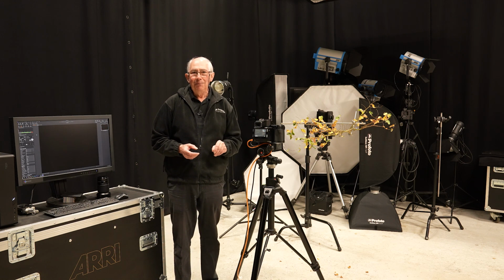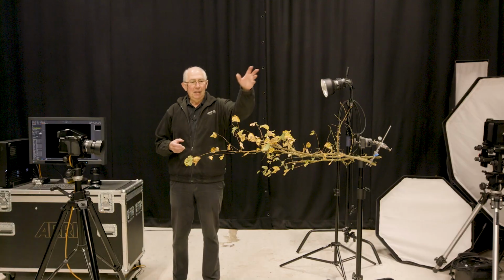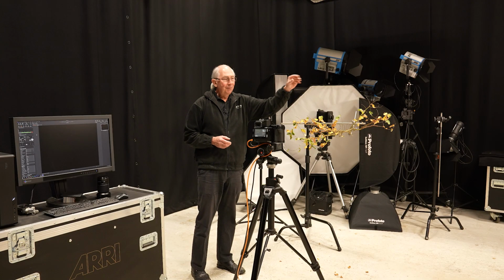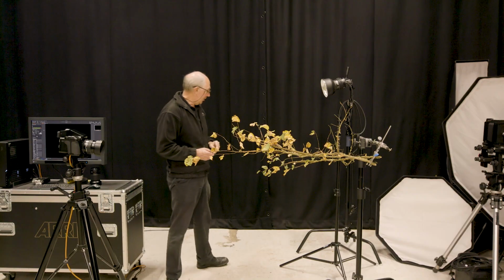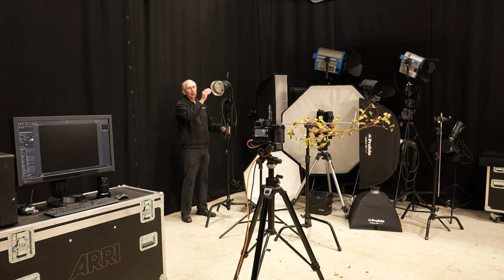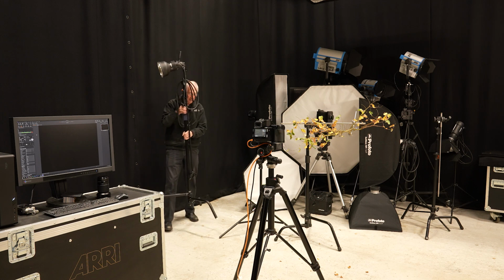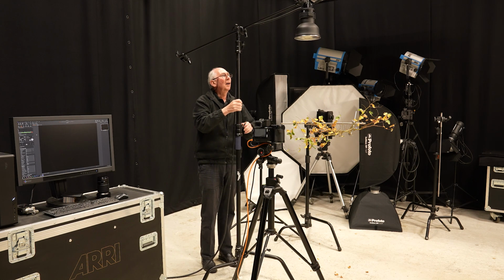So to light this, what I'm going to do is generally light it from above, and I'm just going to use a normal studio flash like this one, just with a reflector on the front of it. So I'll just put that in position. There we are. So that's up in the air like so.